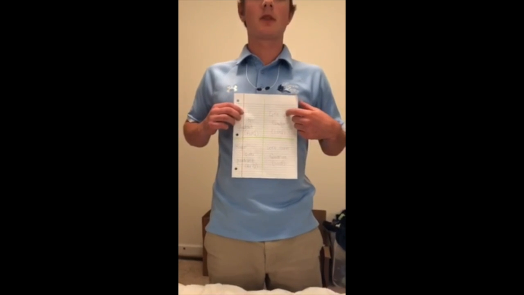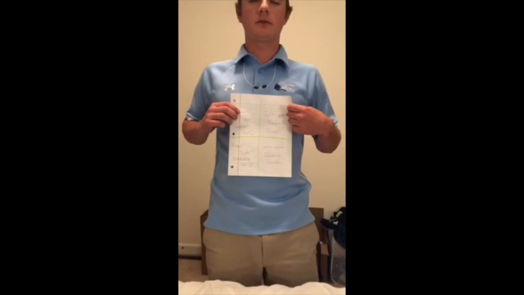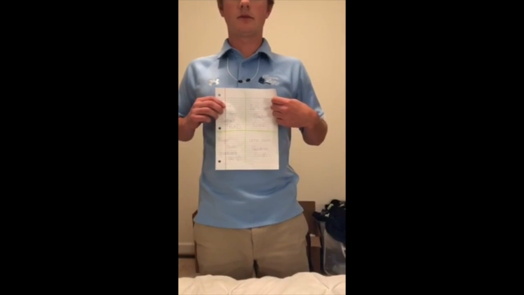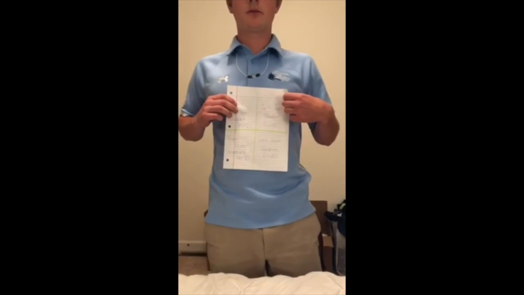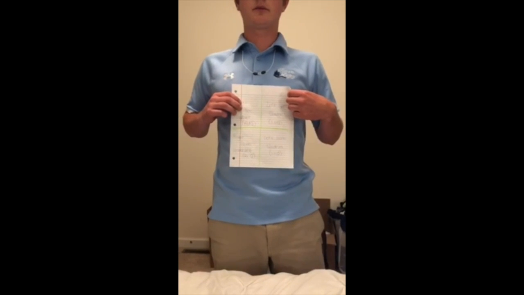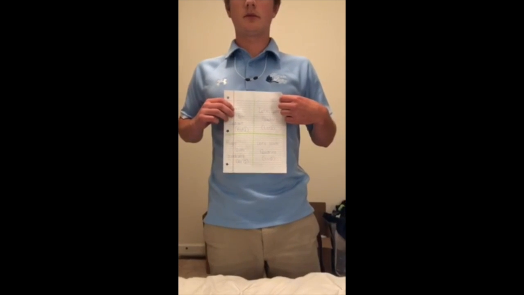contains the right lobe of the liver, the gallbladder, part of the pancreas, and part of the small and large intestine. Secondly, the right lower quadrant, or RLQ, contains part of the small intestine and large intestine, the appendix, the right ovary, the right fallopian tube, and the right ureter.